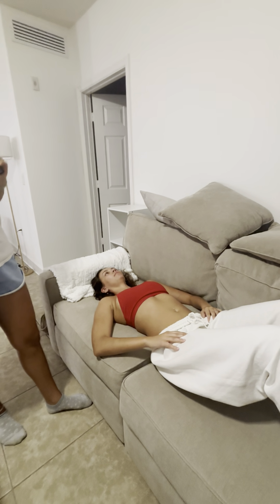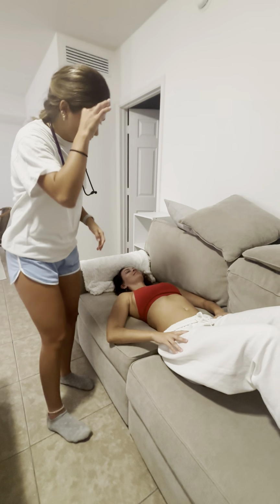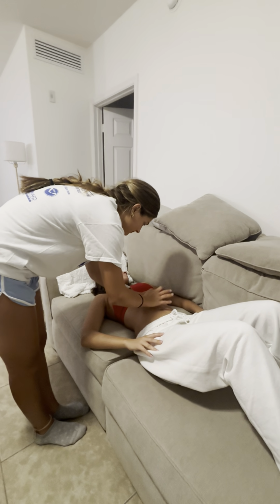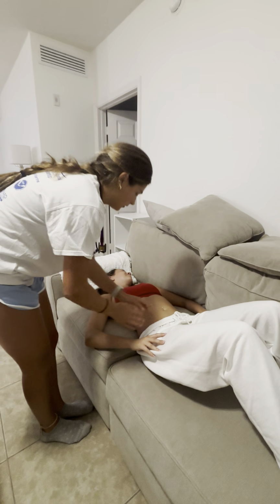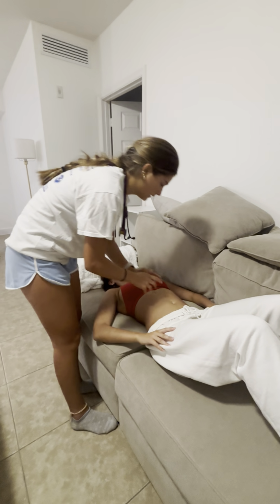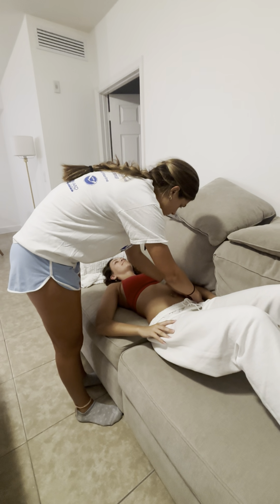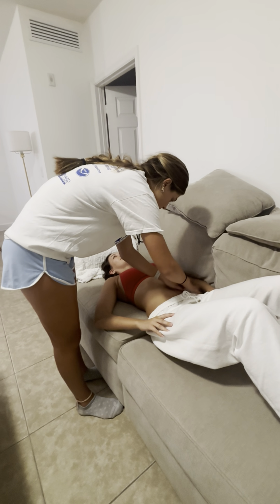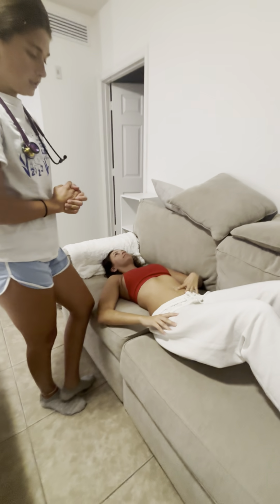Next, I'm going to be percussing the abdomen in all four quadrants for tympany and dullness. So I'm going to be percussing, and then I will also be percussing for splenic enlargement at the lowest intercostal space on the anterior axillary line. So I'm going to find the lowest intercostal space. I'm going to have you take a deep breath in for me. Perfect.